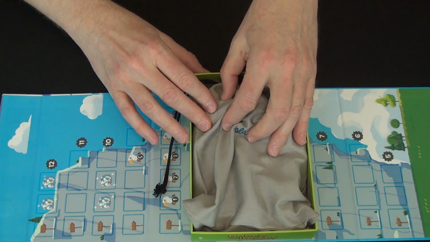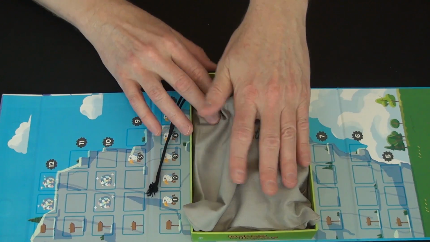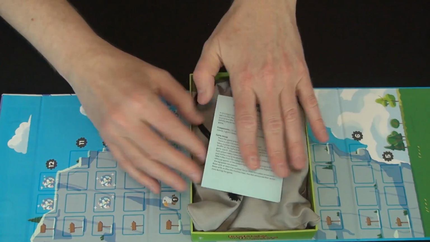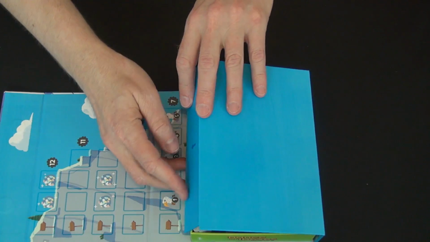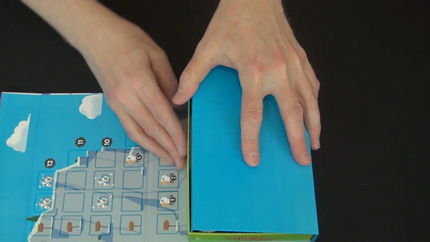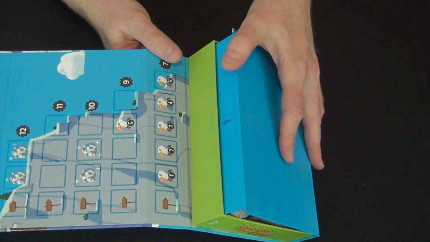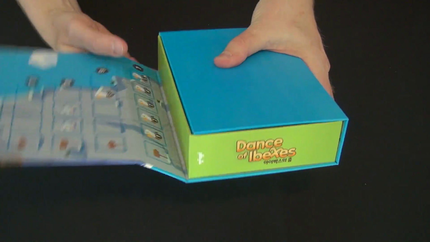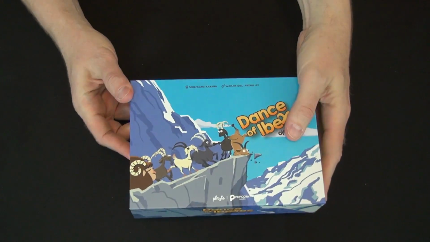You got to mush everything down a bit to make sure the tiles are flat. So maybe you don't like doing that, but otherwise, there we go. Tilt it a little so that the tiles slide out of the way. Now you can lower this and put this down in here.